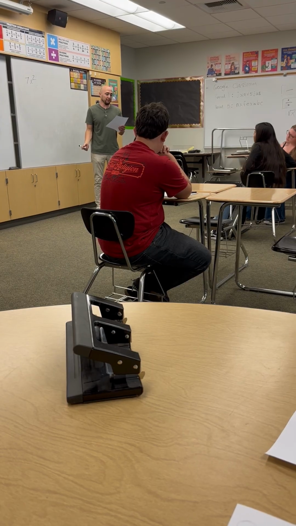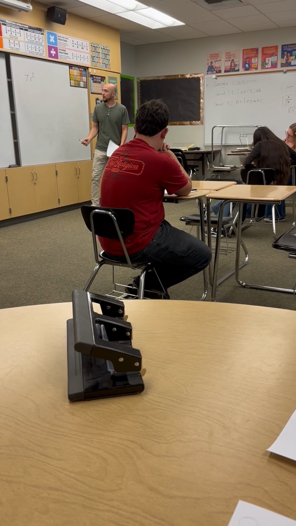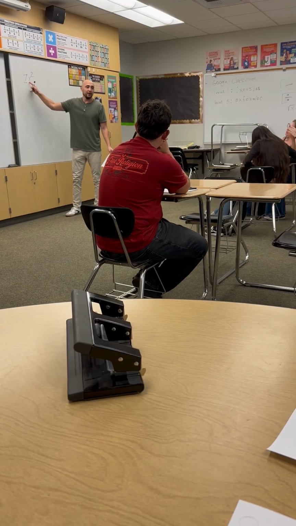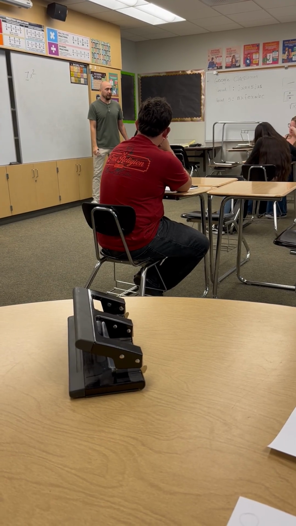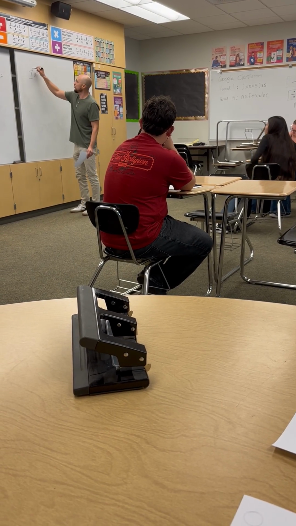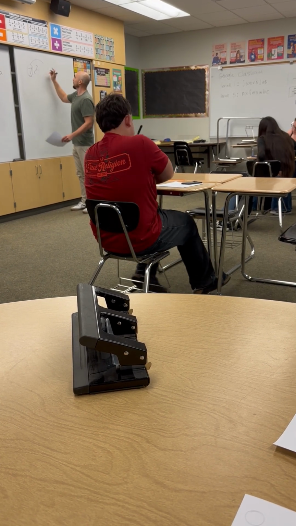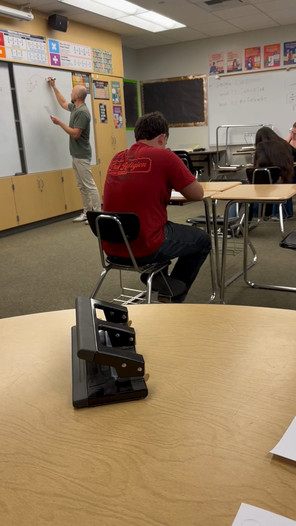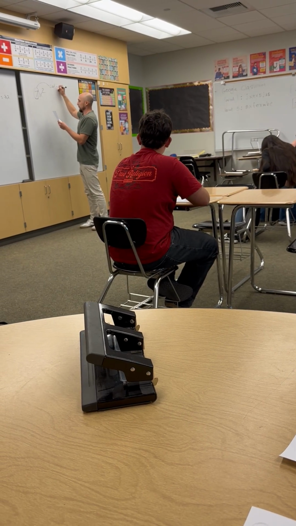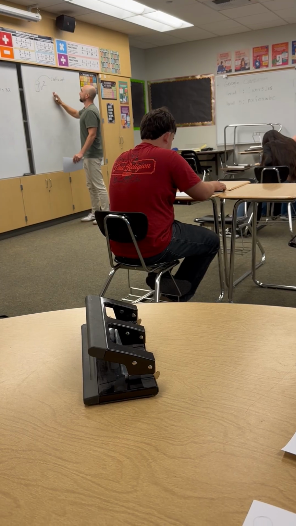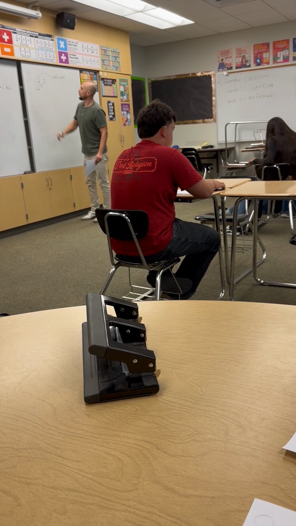So the first one it's asking for is identify the coefficient. The coefficient is the number next to the letter, okay? That's gonna be your coefficient. So what I want you to do is circle it and then find somewhere on your paper and write coefficient. Coefficient, number one, okay?